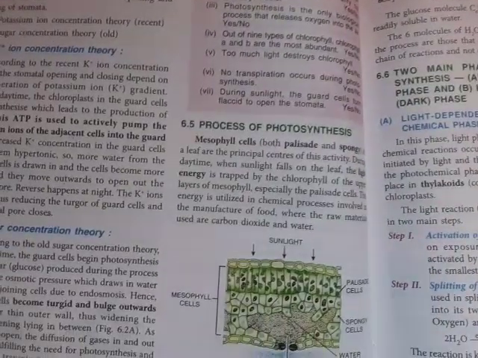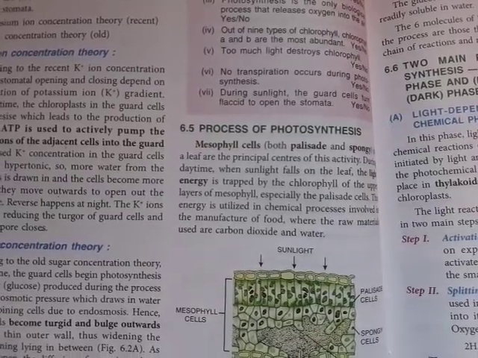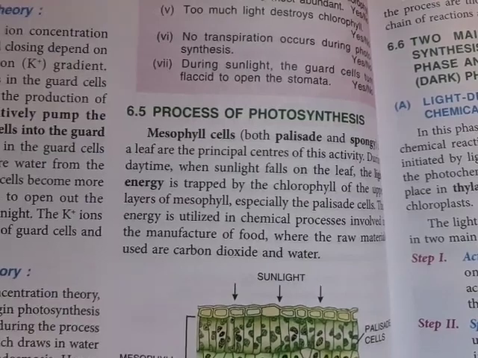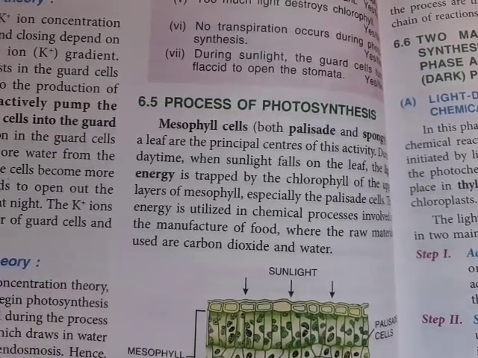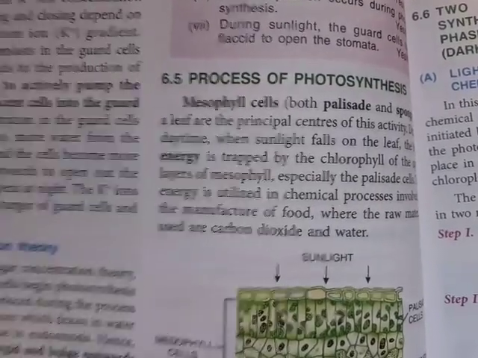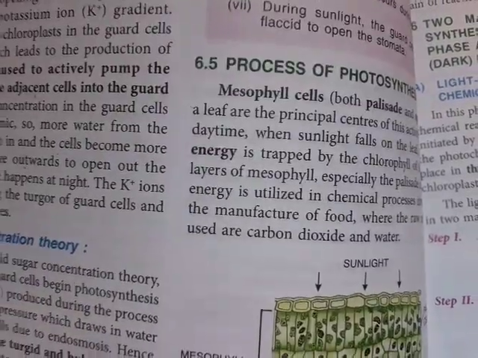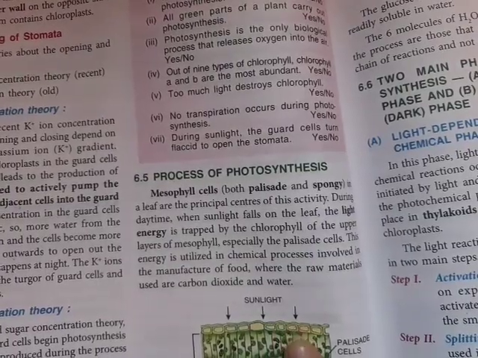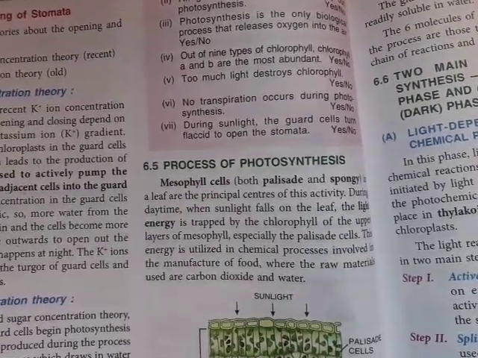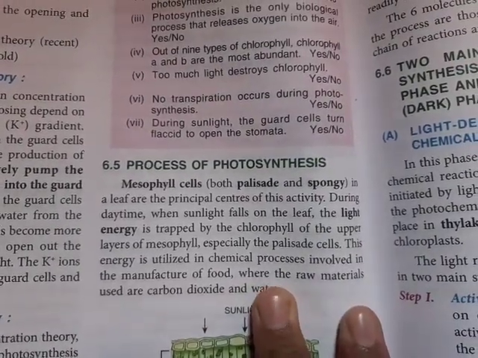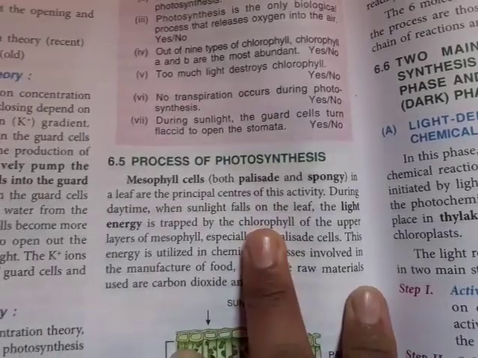Now, in the process of photosynthesis, mostly the cells which are responsible are the mesophyll cells. Why the mesophyll cells? Because mesophyll cells are specialized for only the process of photosynthesis. So mesophyll cells will be having a palisade and a spongy structure. Palisade means an ovular type of structure of cells, and spongy means flattened cells. Both palisade and spongy are the principal centers for this activity.